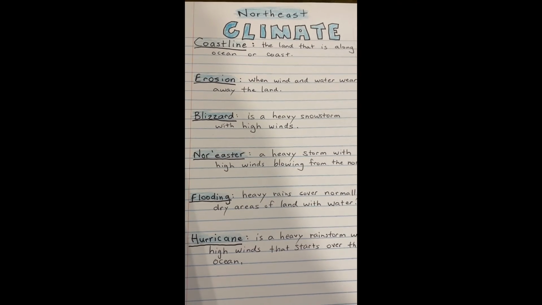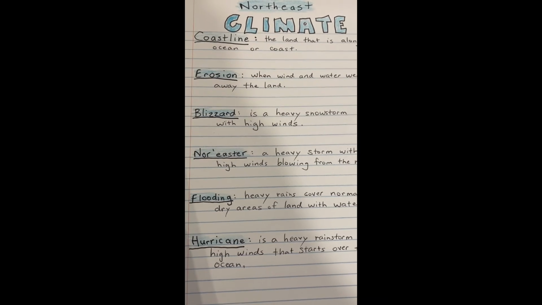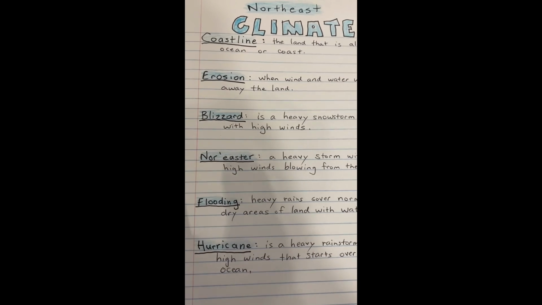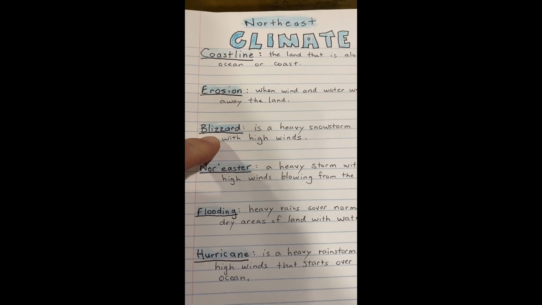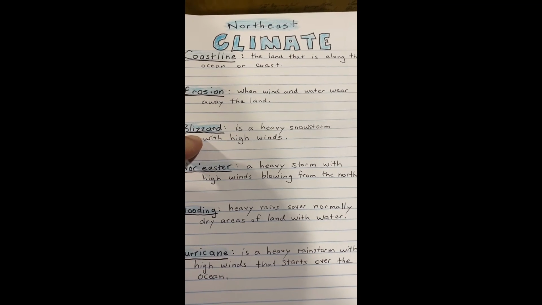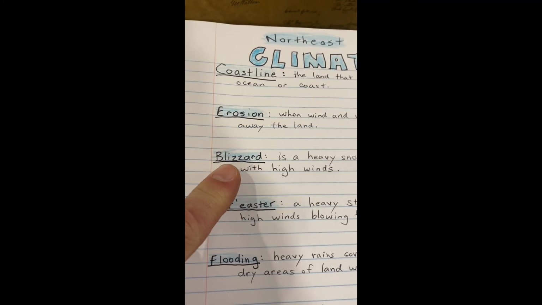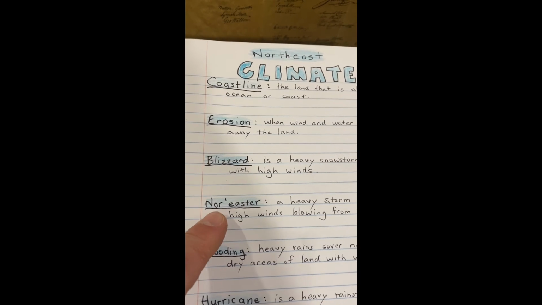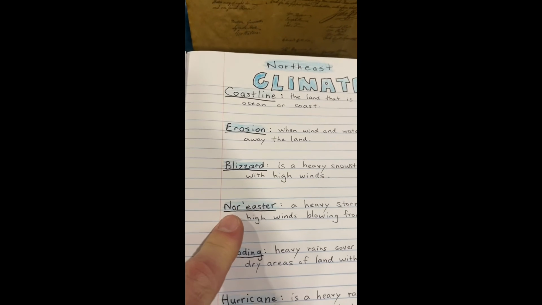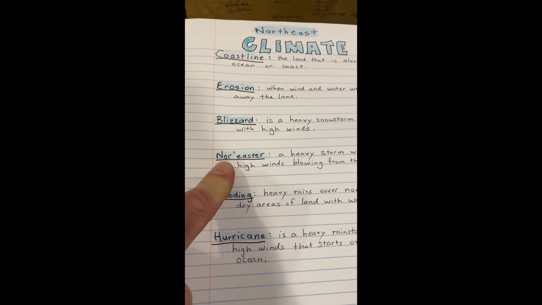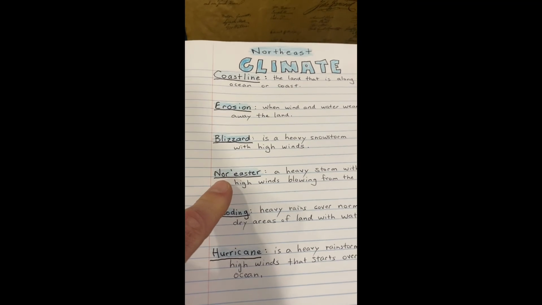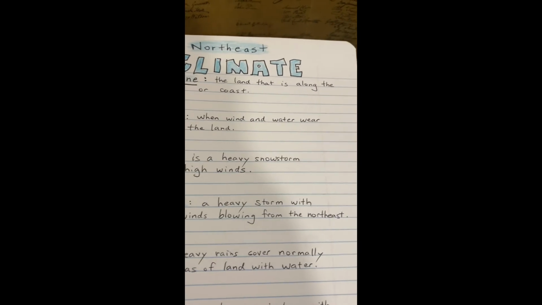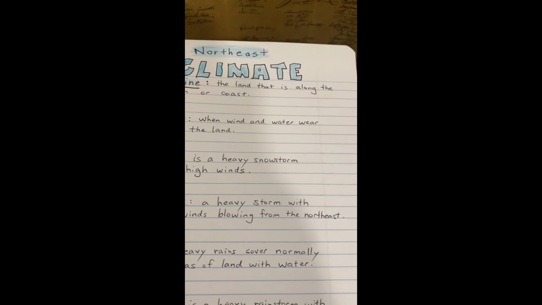There are these warm, hot, humid summers in the Northeast, but there are also cold, snowy winters. Like this word here, blizzard, and nor'easter. In fact, just this last weekend, they talked about the Northeast getting their first nor'easter, this heavy storm with high winds blowing from the Northeast.